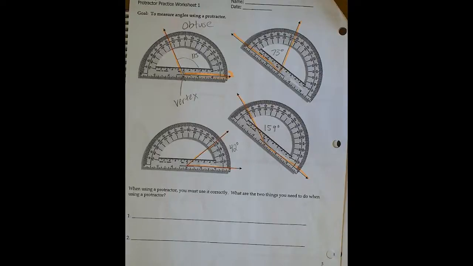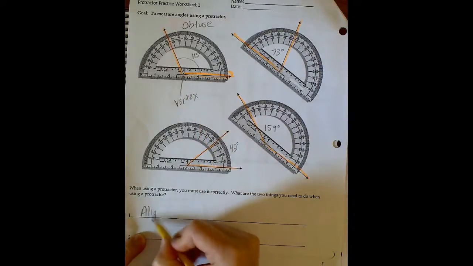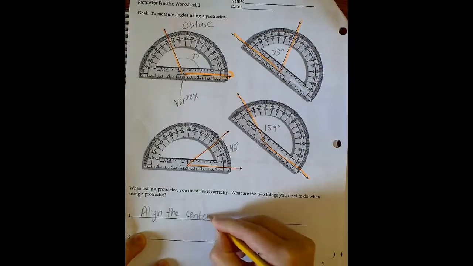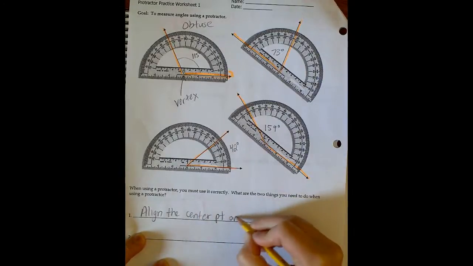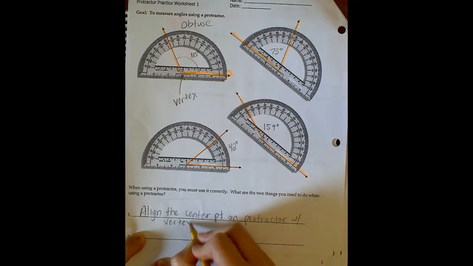Here's what I got when I measured those last two angles. There's two really important things you want to keep in mind when you're using your protractor. The first one we talked about already and we labeled up here: align the center point of our protractor with the vertex of the angle.